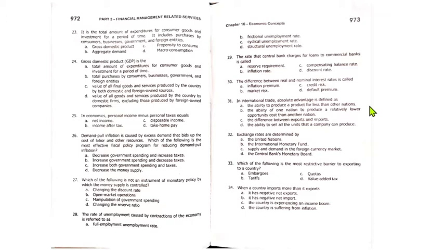When we say absolute advantage, this refers to the efficiency of a country or a nation to be able to produce a particular product at a lesser cost. So which one is that? A, ability to produce a product for less than other nations. That is the answer. 31 is A.